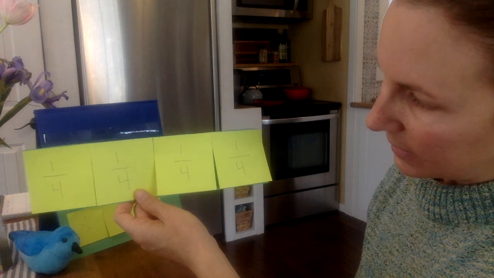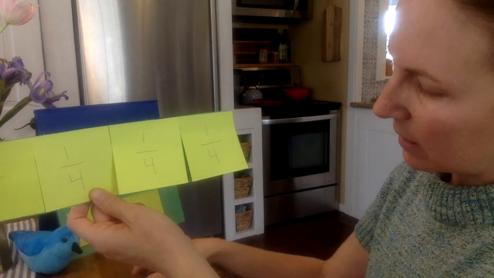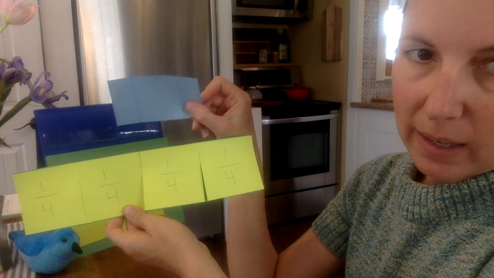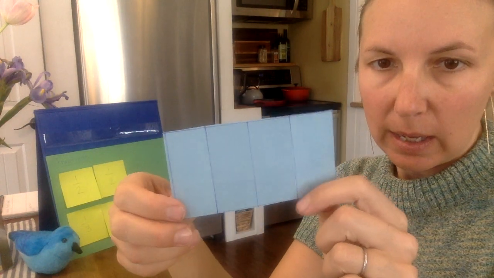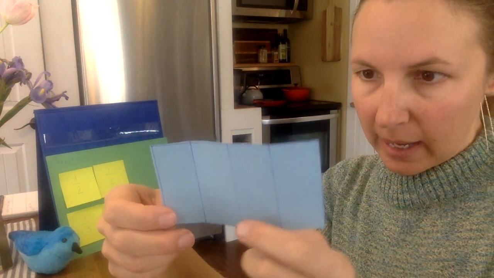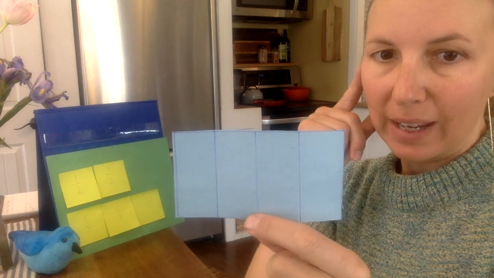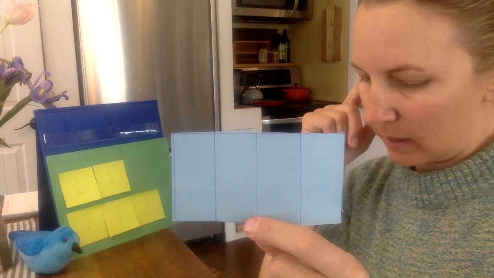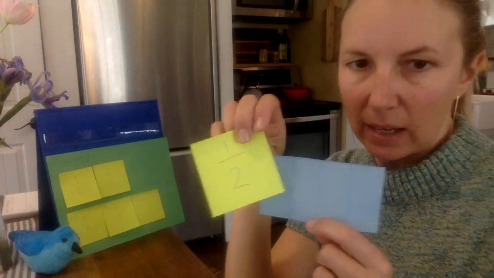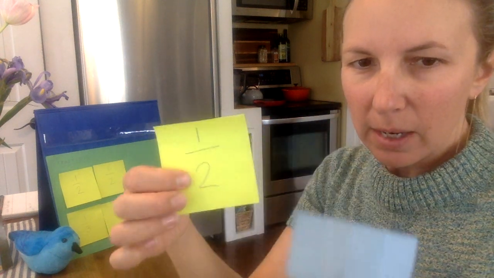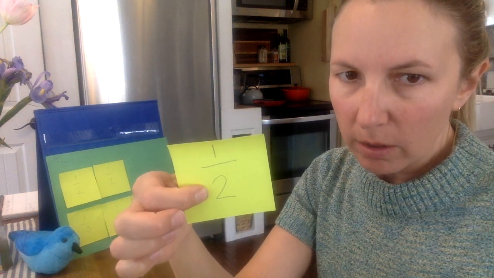What you're going to see in some of your work today is something that looks more like this, that doesn't name each part on it. And it might ask you to shade half of this. I know that the fraction for half looks like that, and I know that the number on the bottom tells me how many equal parts.